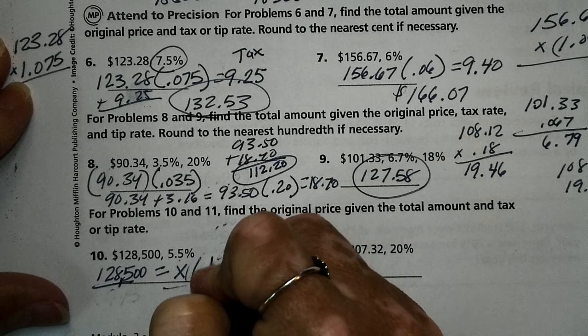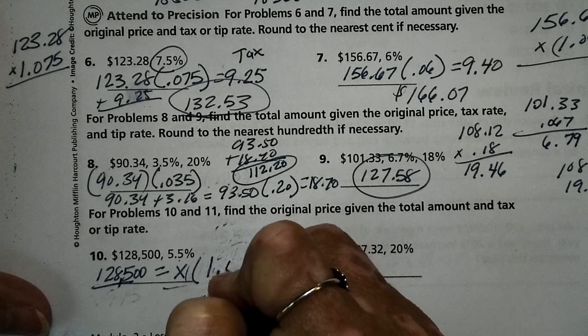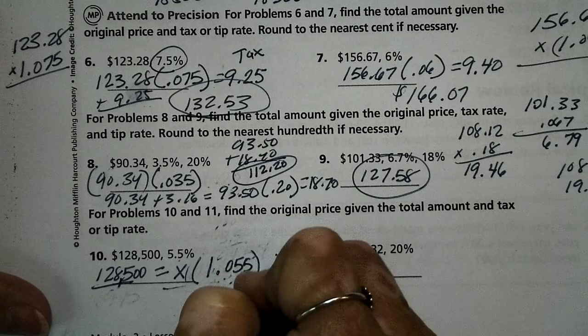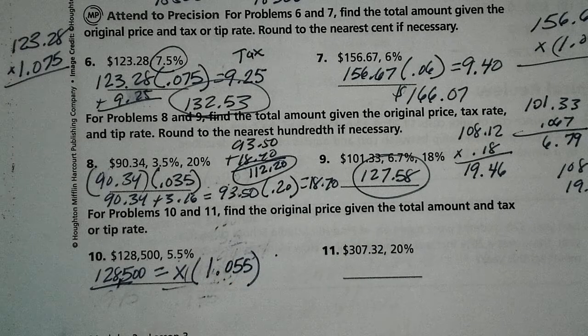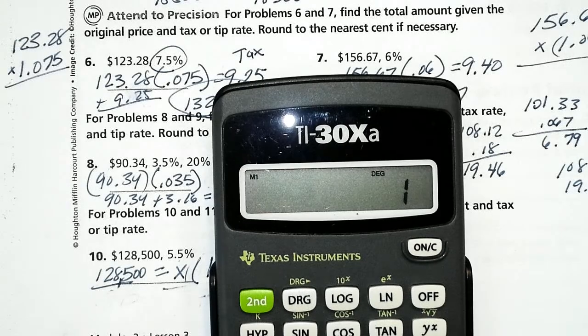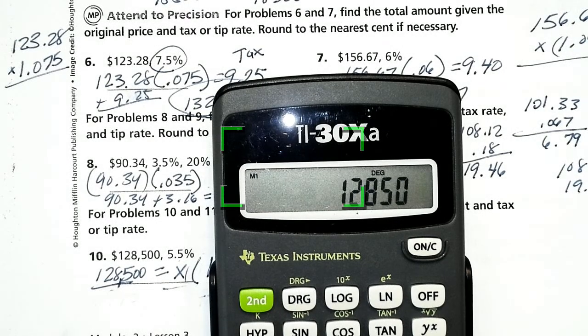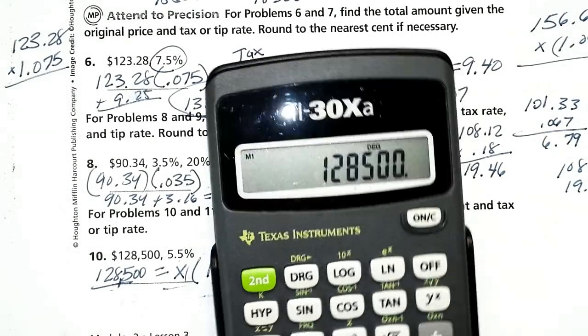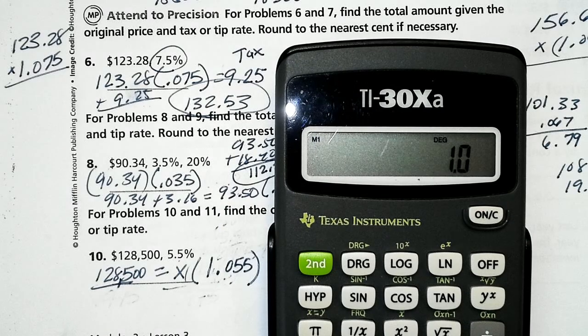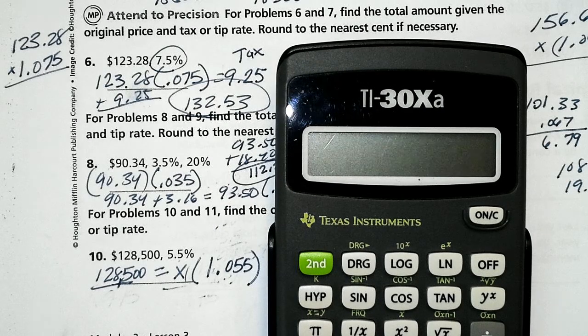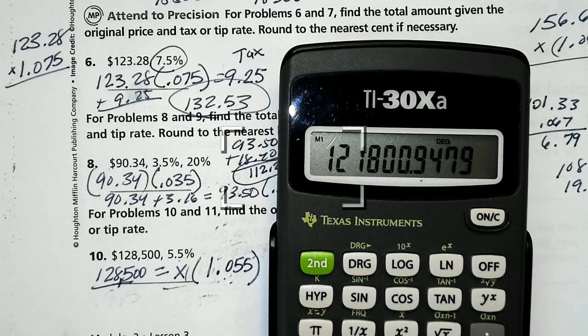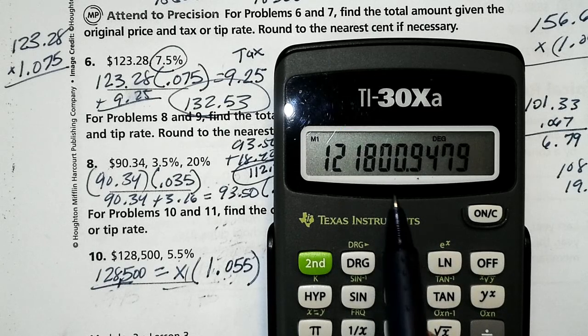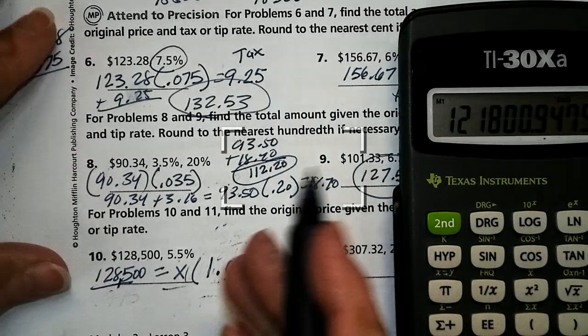So what if we divided by 1.055, and let's see what we get that way. So if I do 128,500 divided by 1.055, yeah, that looks better, right?